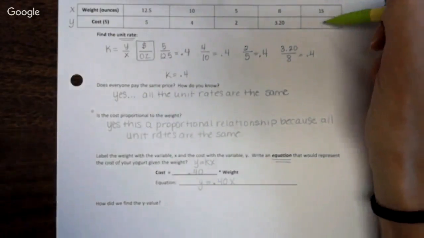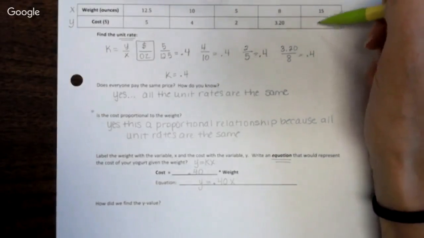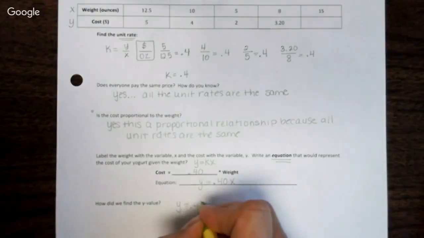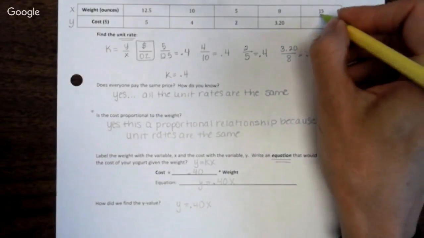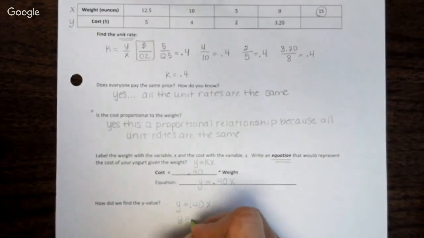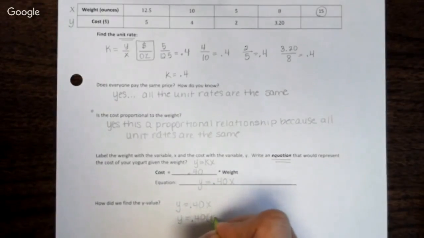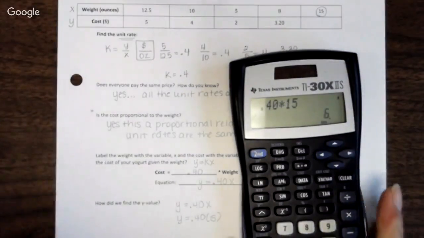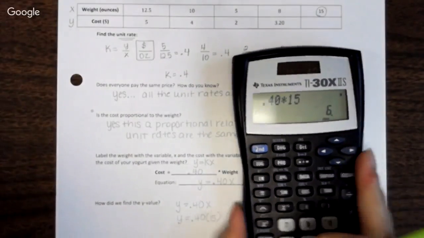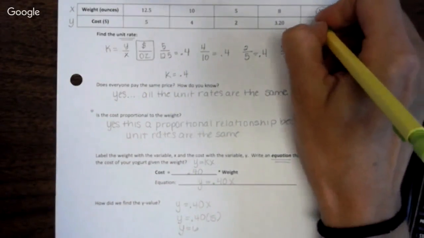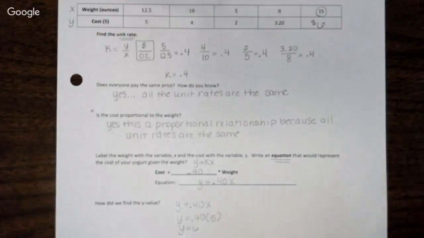Now, up in the chart, there is a missing y value. So how would we find this? Well, we could take the equation y equals 0.40x. And since we know that this x value is 15, we can replace the x with 15 in the equation. So I'm going to bring my calculator over and multiply 0.40 times 15, which gives me 6. So that means that 15 ounces cost $6.